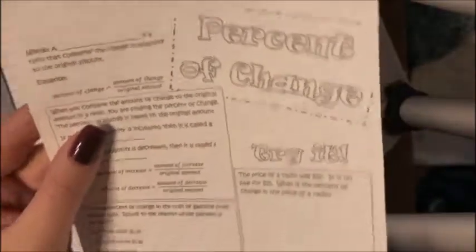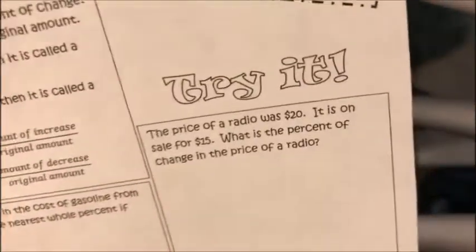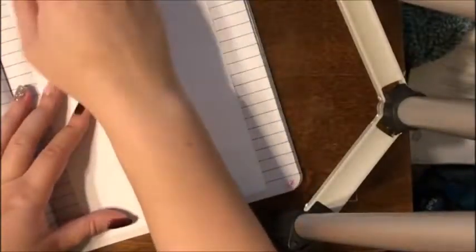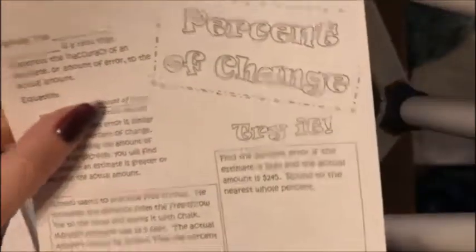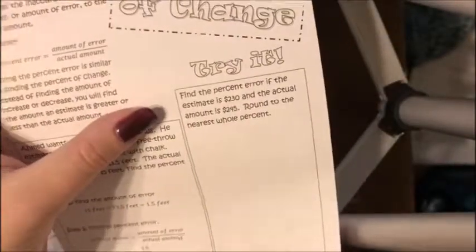All right, then on page 36, percent of change, you're going to put the one that says words at the top and has the try it problem that says the price of a radio was $20. It goes on 36. On page 37, you're going to put the other percent of change, the one that says find the percent error. That goes on 37.